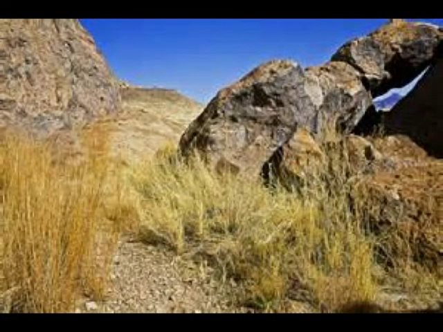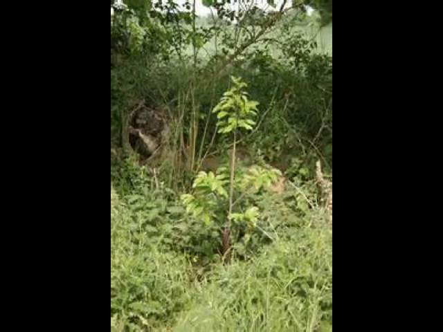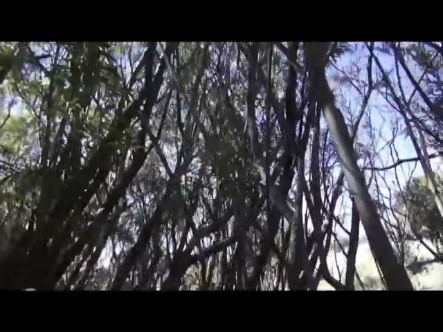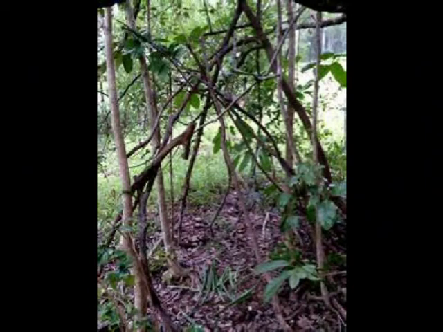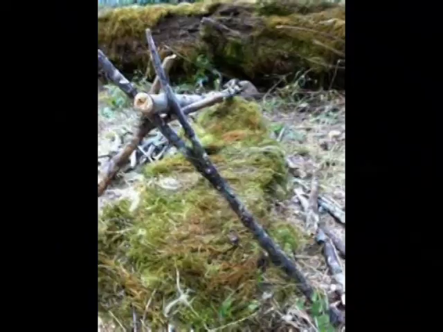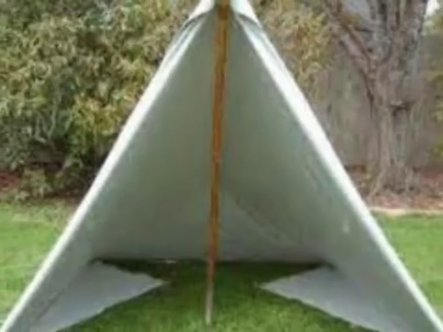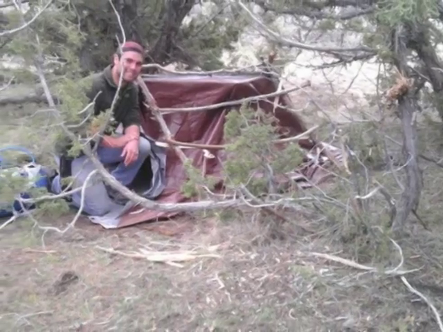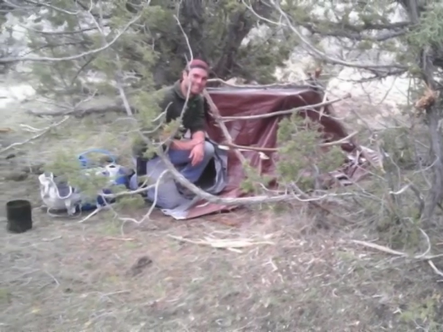A grove of trees with young saplings that can be cleared out in the center and then bent around to join at the top so that you create a dome type shelter. And if you have a tarp with you, making a tripod and then wrapping your tarp around it to make a teepee type structure are very simple, easy shelters to make that can be made fairly quickly.